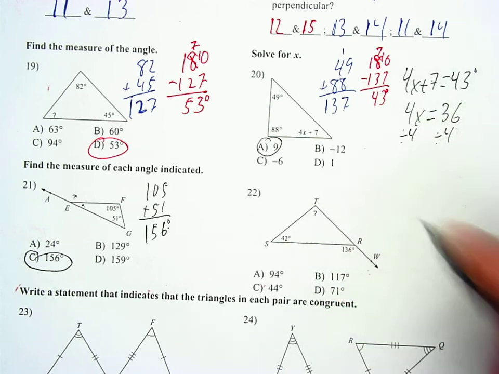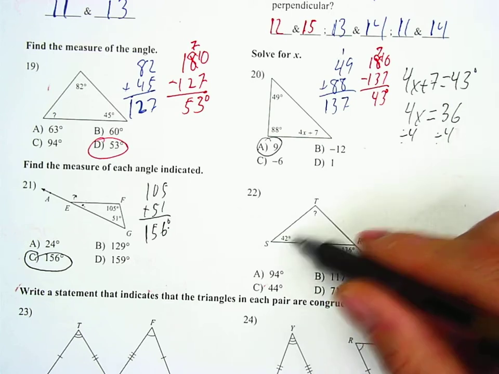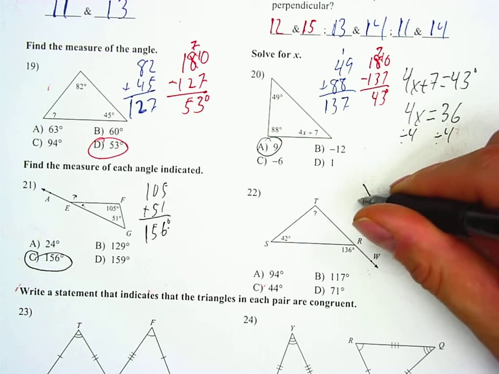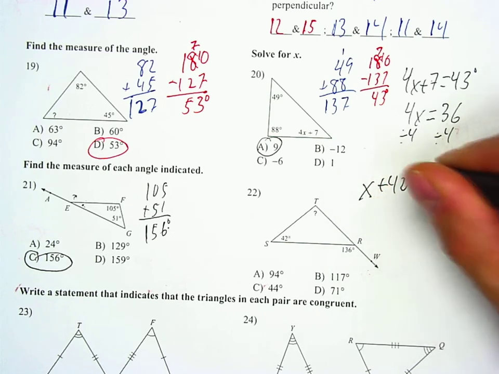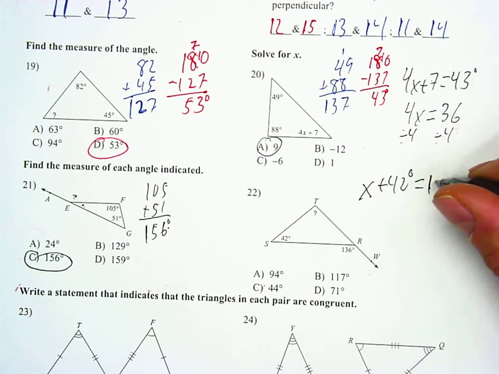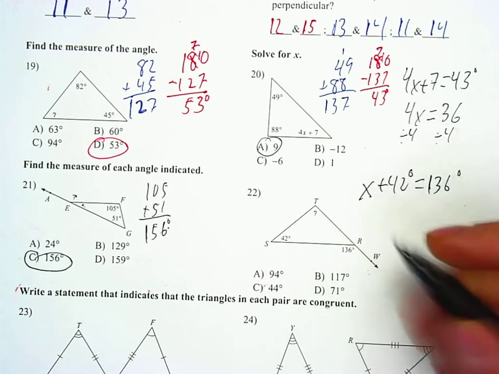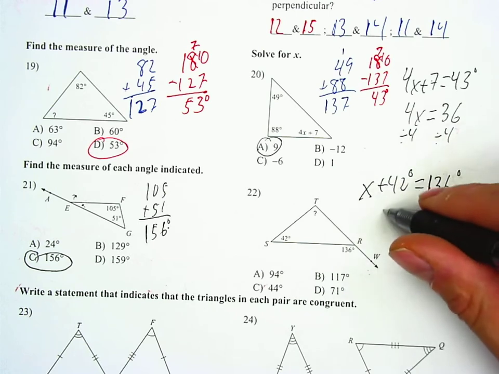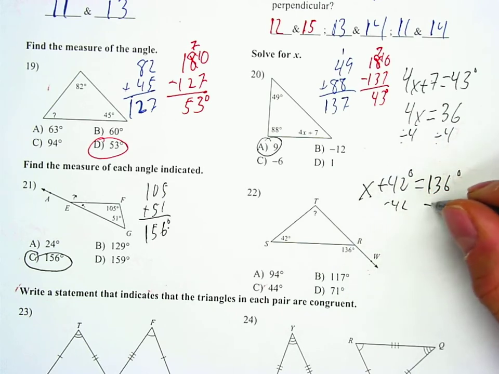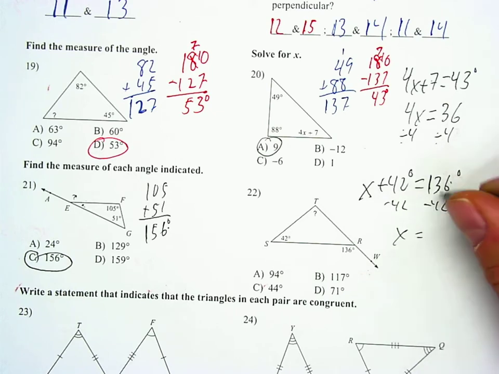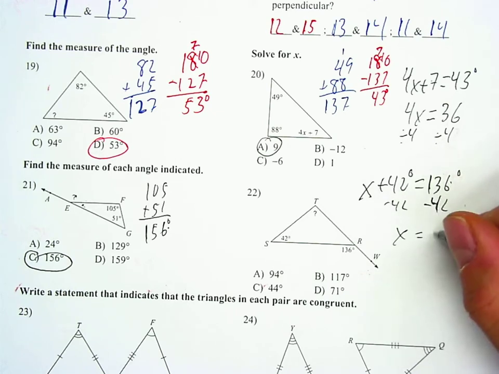Or I can do the exterior angle theorem. The sum of these two angles makes this angle outside. So I can set this up as x plus 42 is equal to, in value, 136. Because the sum of the two remote interior angles makes this exterior angle. So if I take 42 from 136 here, I'll get my value. So 6 minus 2 is 4, and 13 minus 4 is 9, 94 degrees.